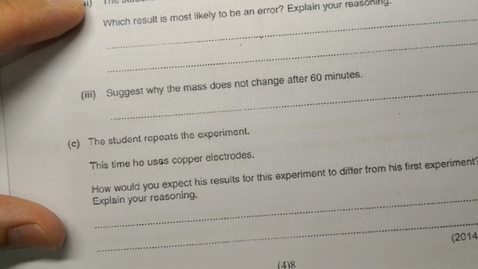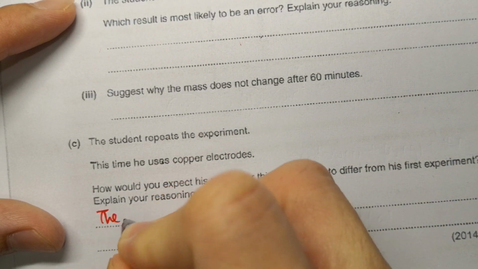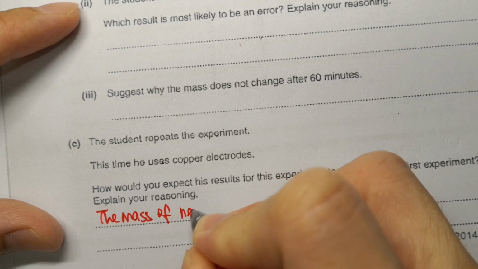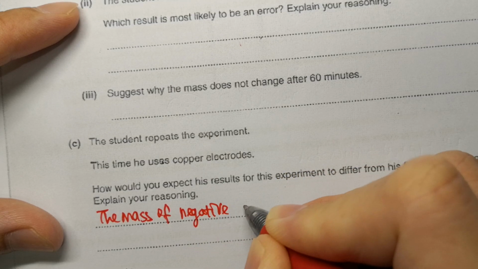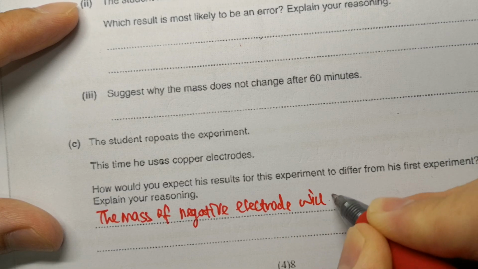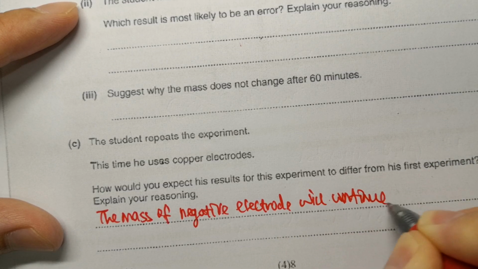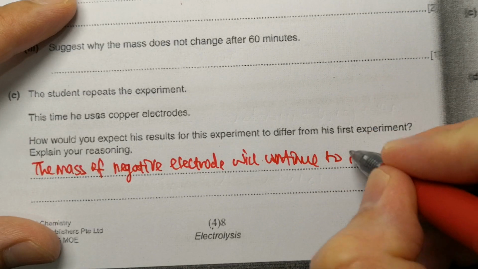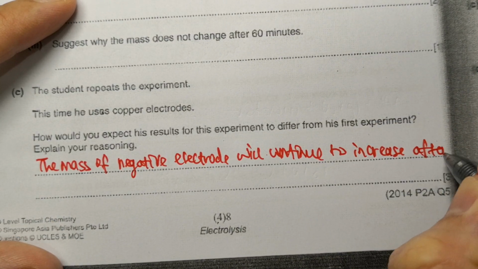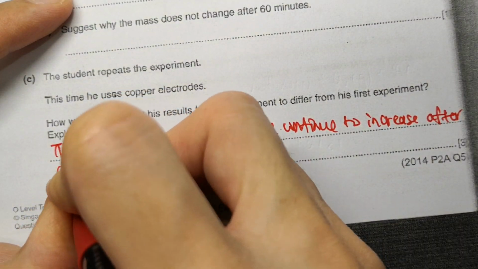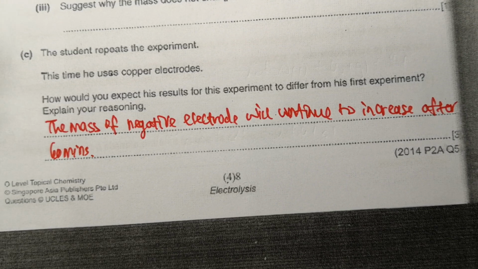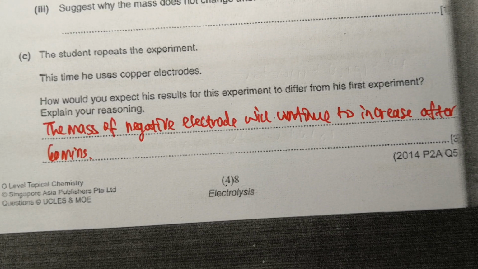So over here, the mass of the negative electrode will continue to increase after 60 minutes. So you have to explain why.